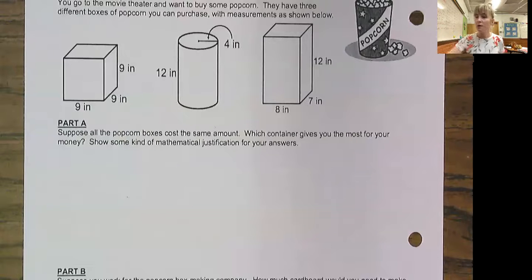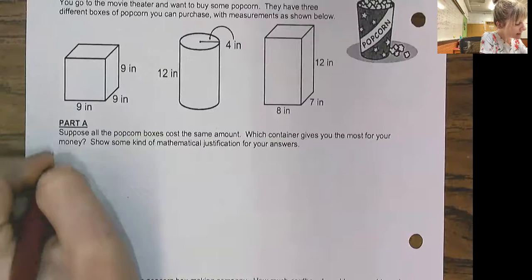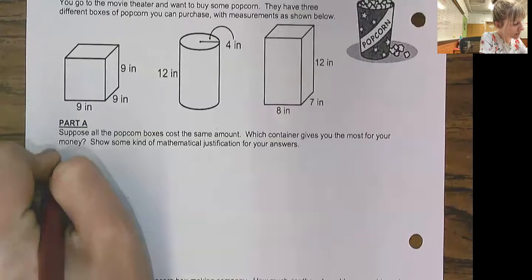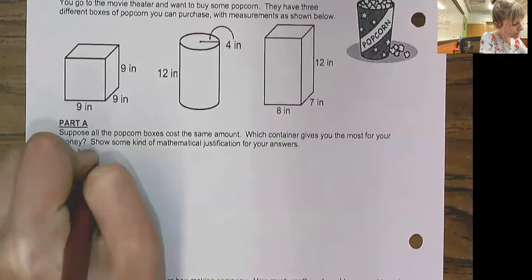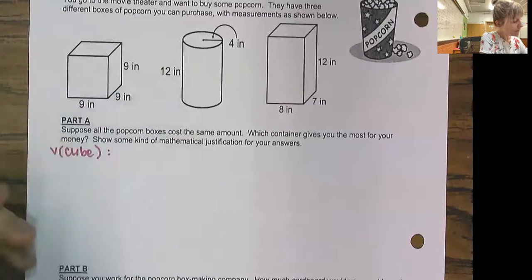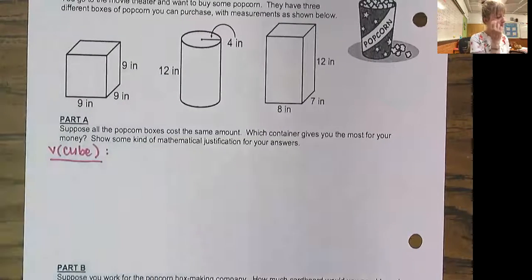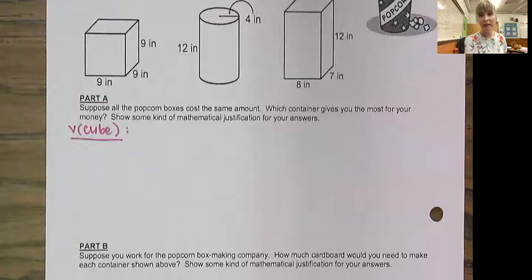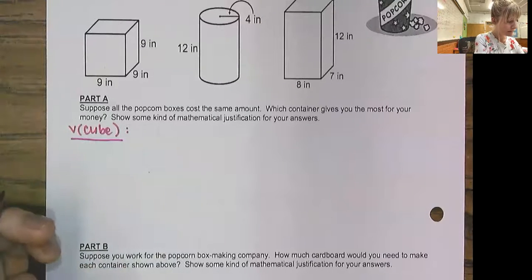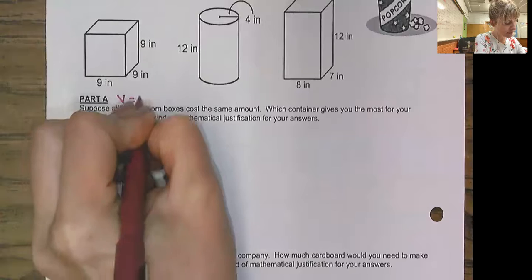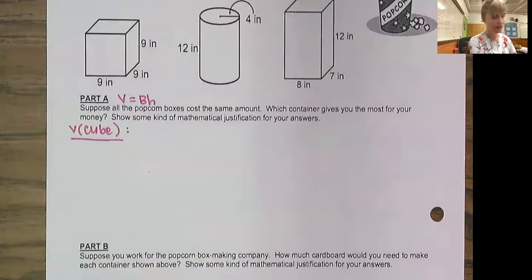Okay, so we're going to find the volume of the first container, which is a cube, also known as a rectangular prism. But as we talked about in class, I'm going to do it like this: volume of the cube. The volume of any figure is the area of the base times the height, right? So part A is all about volume, which is area of the base times the height.